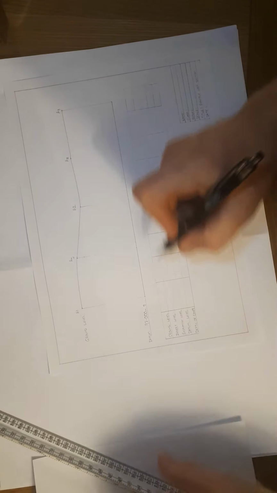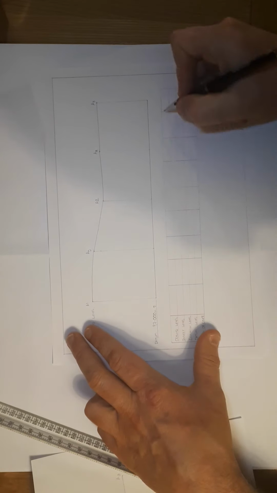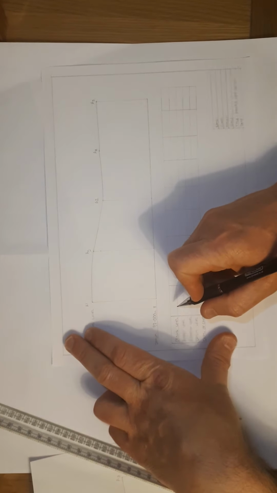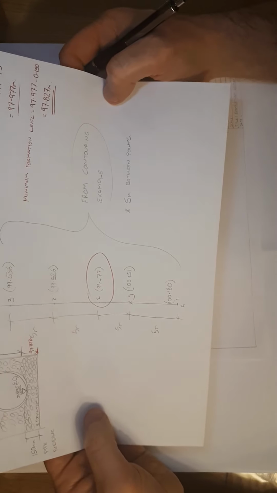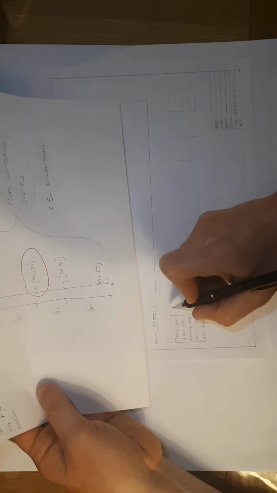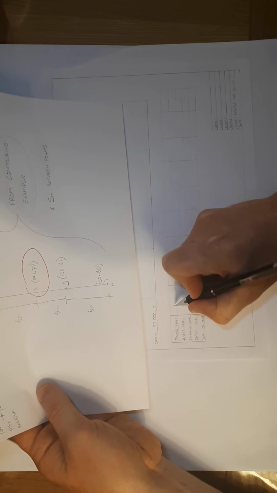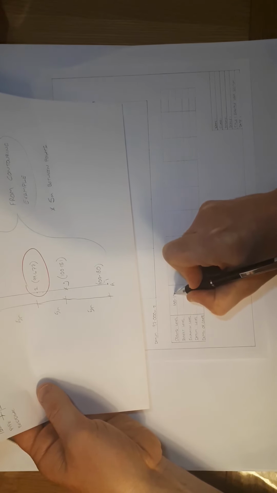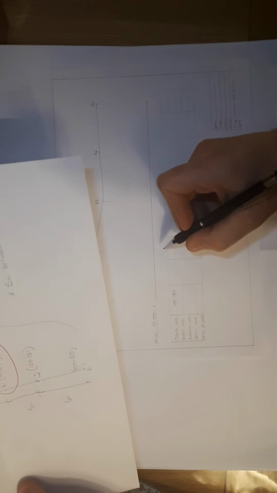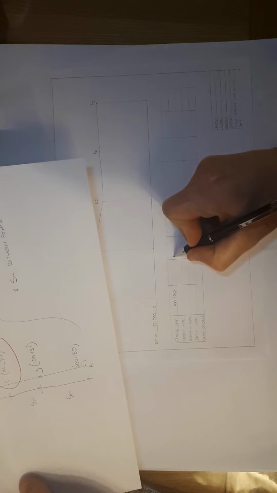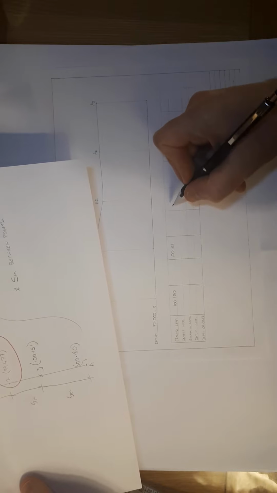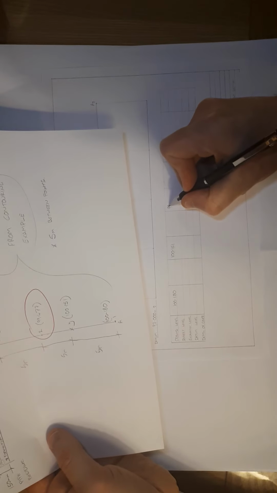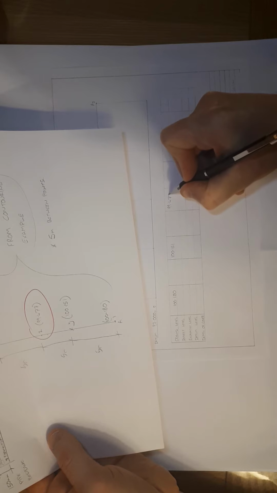So what we'll do now is populate the ground level row first. In this case we have the information from the contour plan. A1, we know the ground level is 100.180. For AY, 100.151. A2, 99.477.